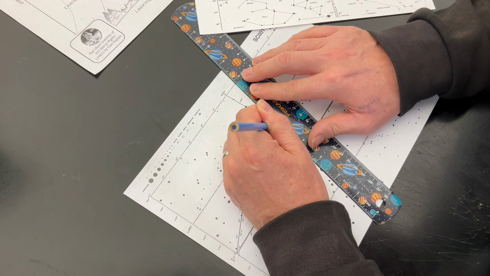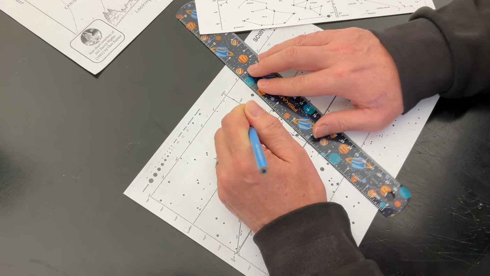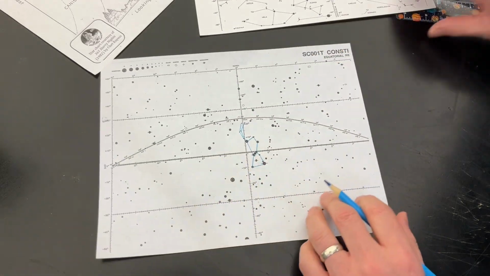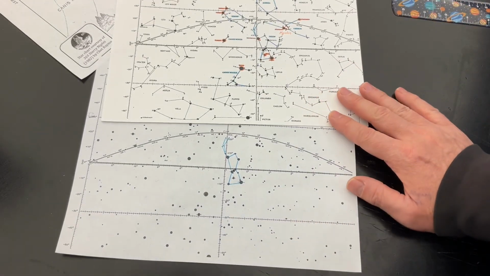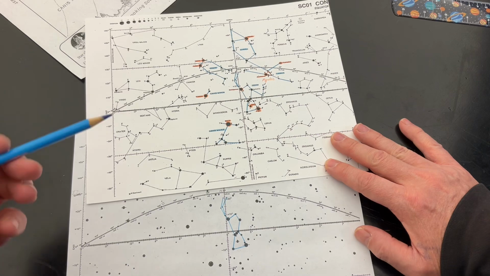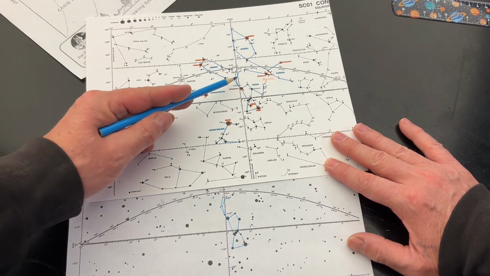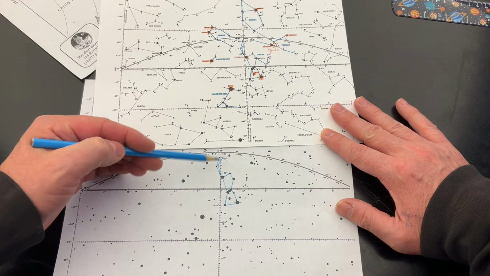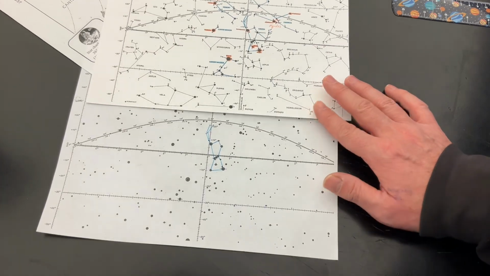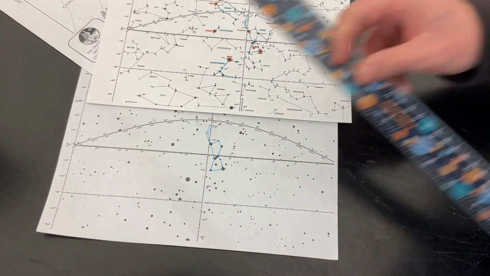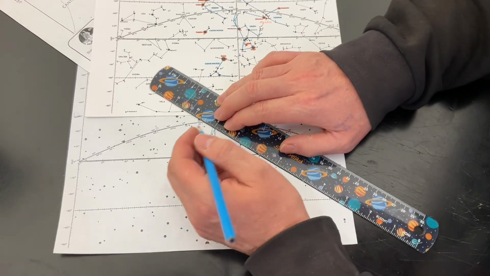Try to match up your stars with the ones that you outlined on your 01 chart. So see, that's why I really like to have both of them together. When you've got your 01 chart out, it's a lot easier then to find those same stars right down here. Okay, so we got our club arm.